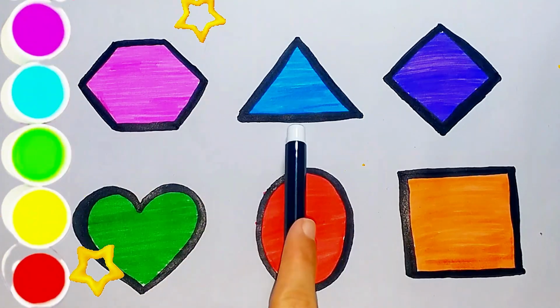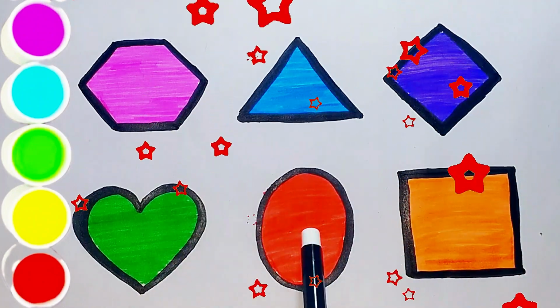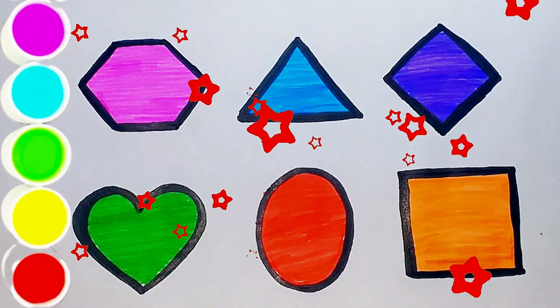Hexagon, triangle, rhombus, heart, oval, square.